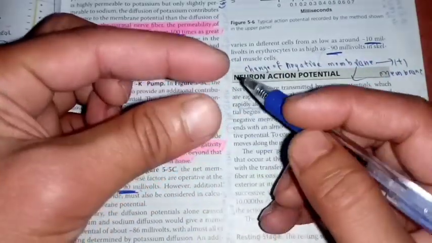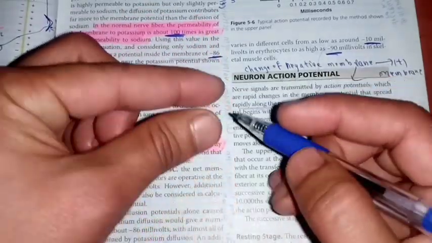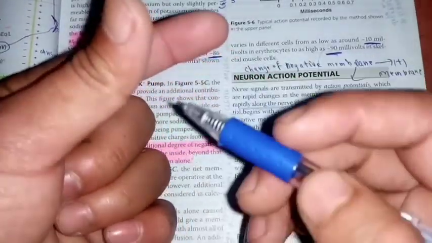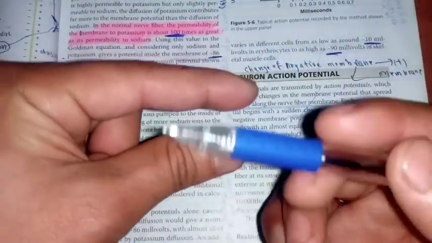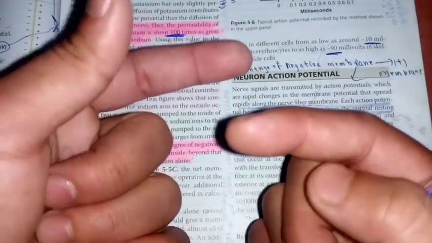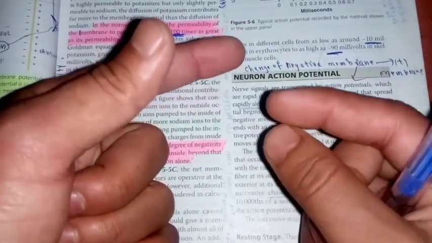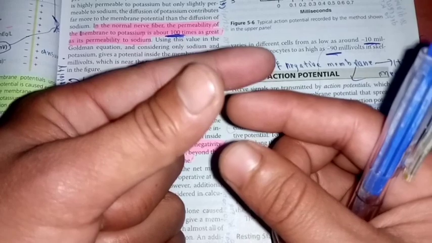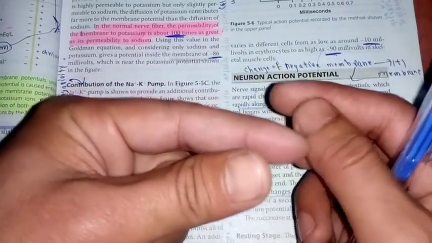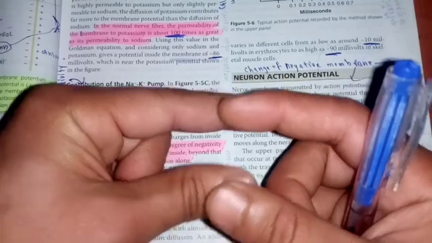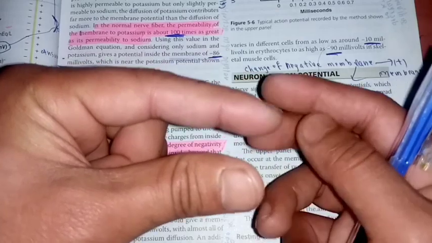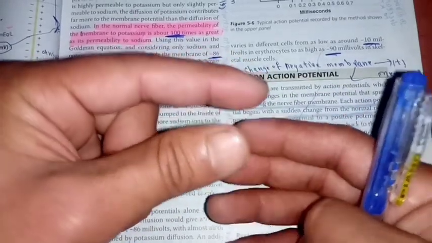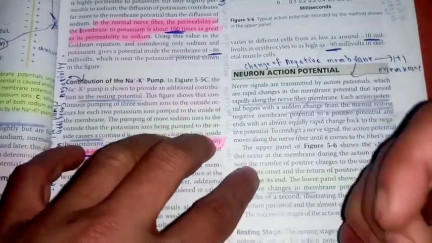For example, if a large neuron has the threshold for the action potential of minus 55 millivolts, and any change occurs around the neuron, it disturbs the inside of the neuron from minus 70 millivolts to minus 55 millivolts. This threshold potential causes the opening of the sodium channels and causes the depolarization of the membrane, and in this way the action potential develops and the impulses travel along the neurons.